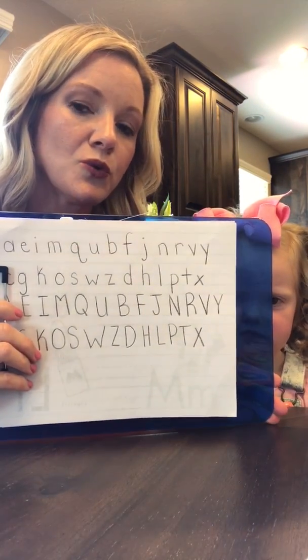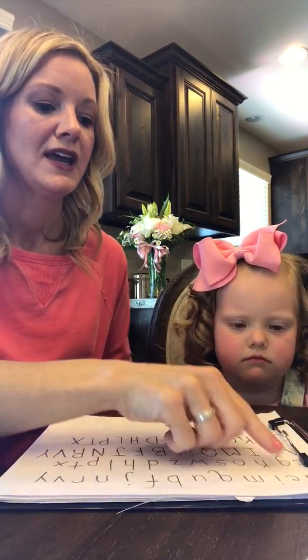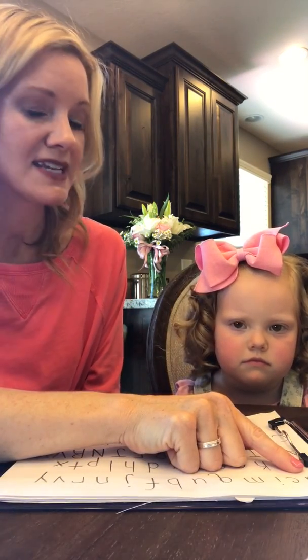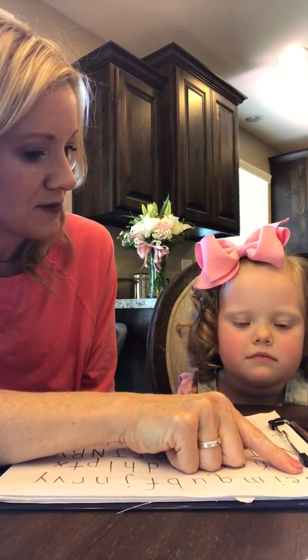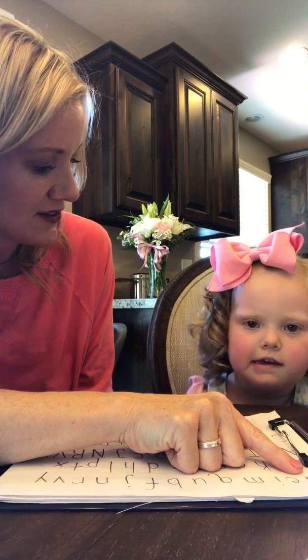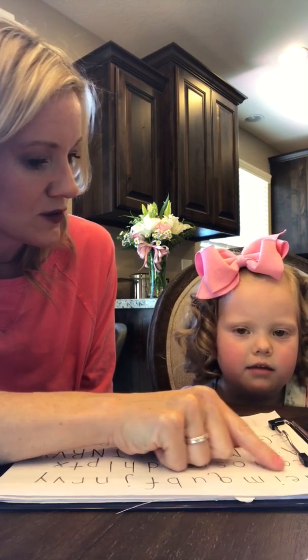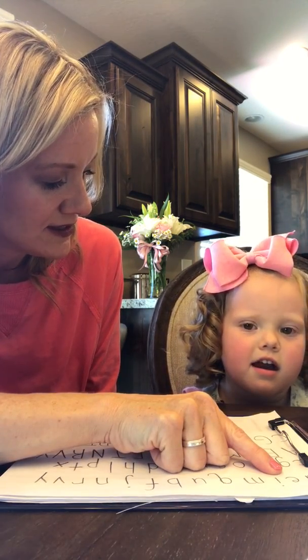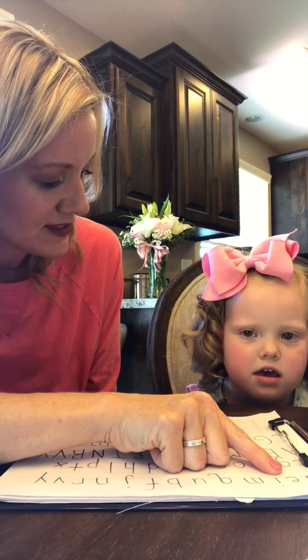And then after we do the lesson, we do a little review. I have all of her uppercase and lowercase letters on this page, and I go through and test her knowledge of them. What's the name of this letter? A. What's the sound? A. What's the name of this letter? E. What's the sound? A.